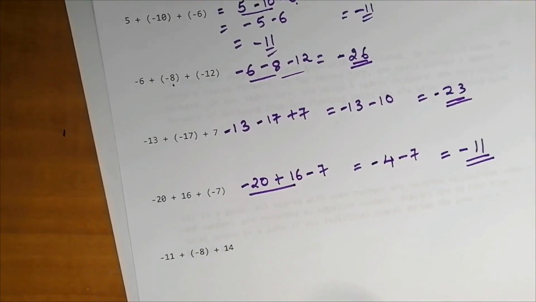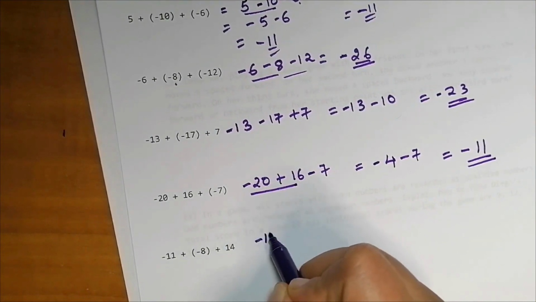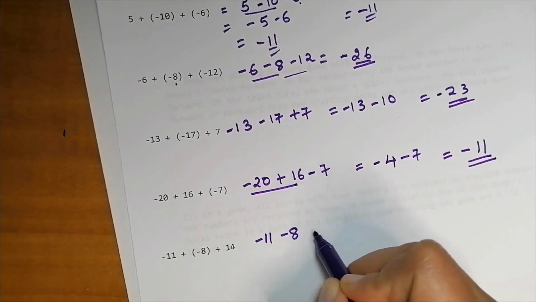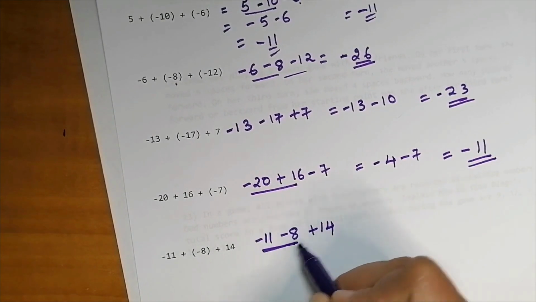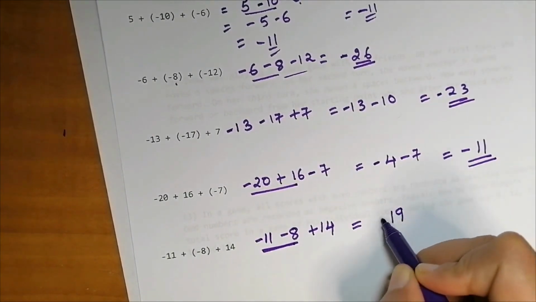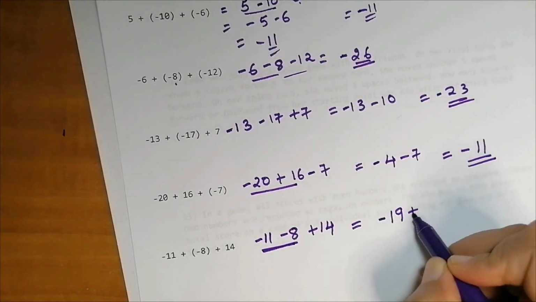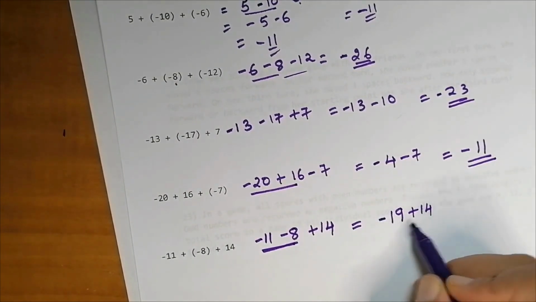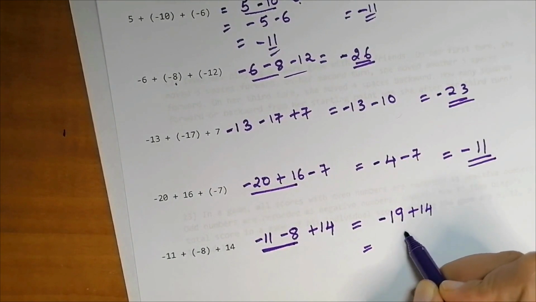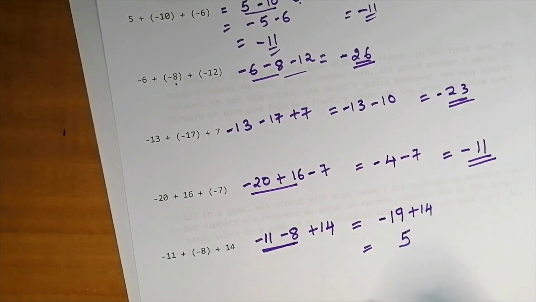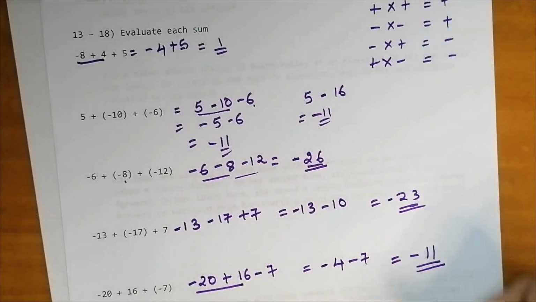Okay, next, open up the brackets first. Minus 11, minus 8, plus 14. So let's do this first, same sign. So you add them, that makes 19, and put the respective sign, and then you have plus 14. When different signs, you subtract smaller from the larger. So 19 minus 14 gives us 5, and you put the sign of the larger number. So this is what you had to do over here. Just simply solve them. No number line, no absolute values.